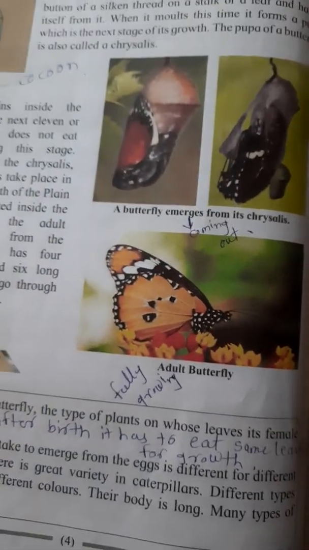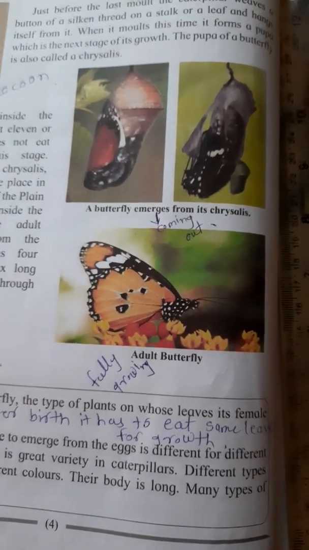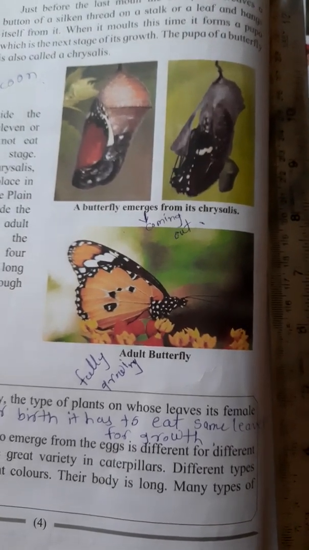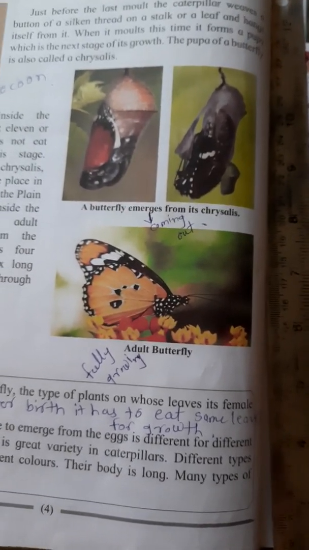Butterflies go through these stages of growth. Which are the 4 stages of a butterfly? One is egg, second is larva, third one is pupa, and fourth one is adult. Yes or no? Now till here you will read the lesson carefully. The remaining part we will see tomorrow.